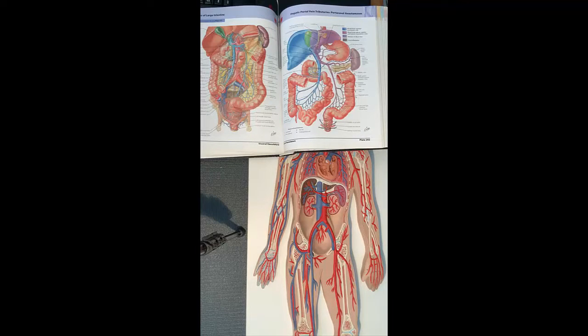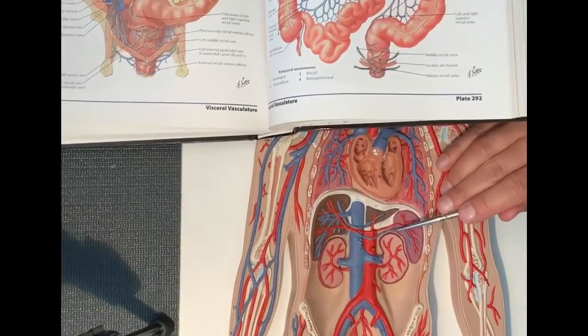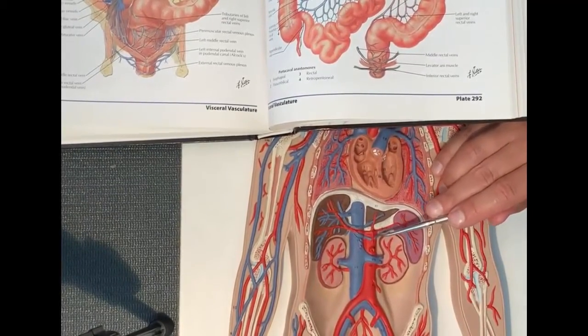The splenic vein, let's identify it in the picture. So again, here's the spleen. Here's the spleen in the model. The splenic vein we can see is this kind of tortuous or convoluted vein that is going to be dumping blood into, eventually, the hepatic portal vein. And we see that here is our splenic vein in the model.